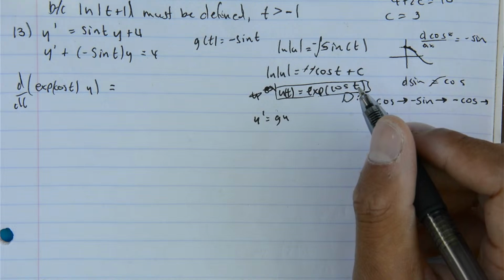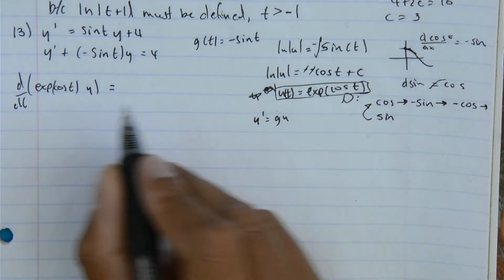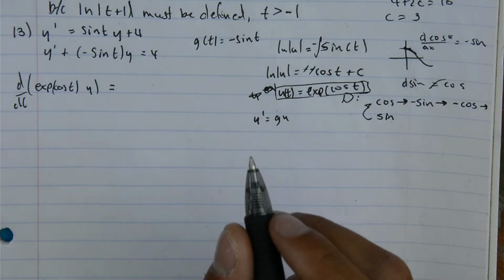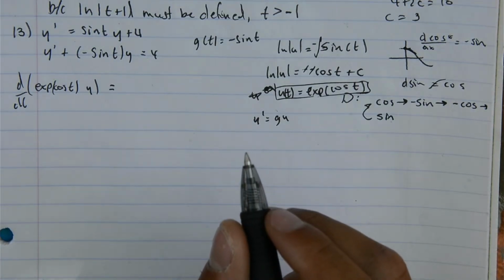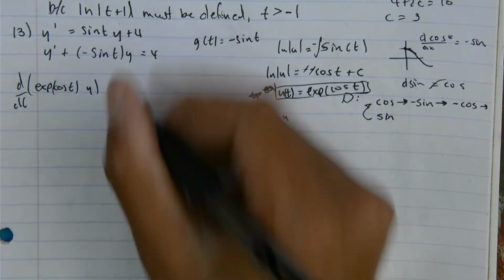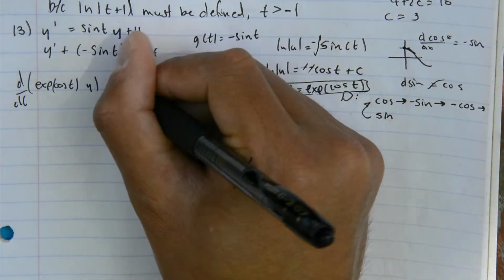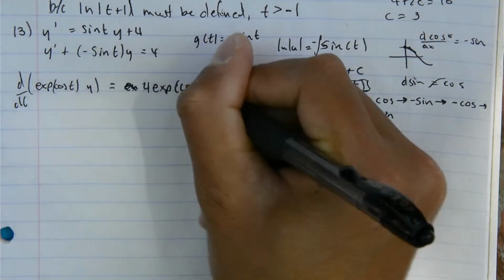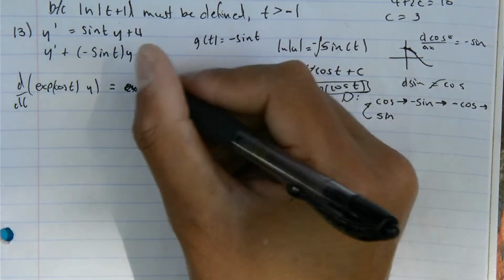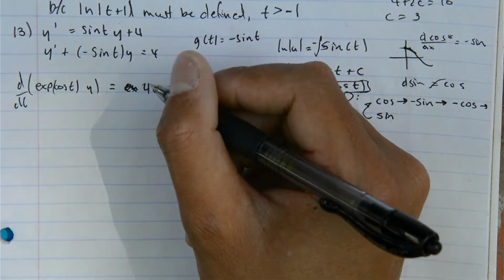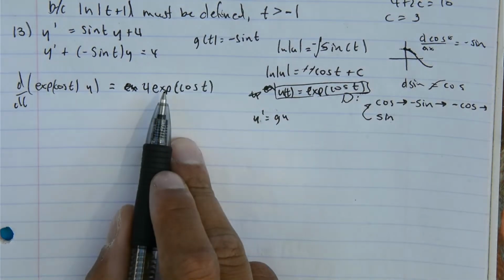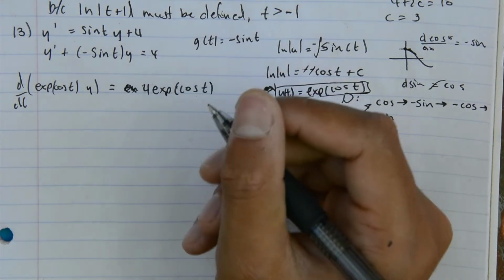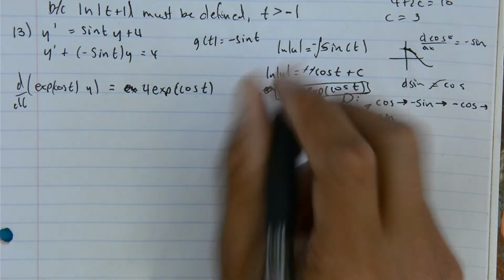So now we just have to, it's going to be 4x cos t. Now we just have to integrate this. But I don't know how you integrate x cos. What does that even look like?